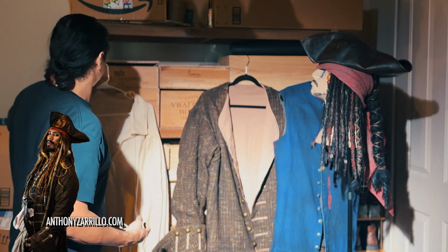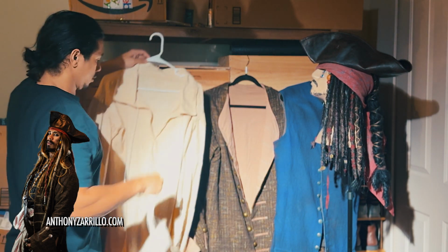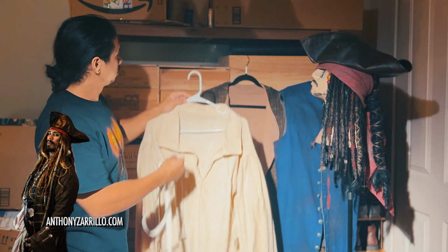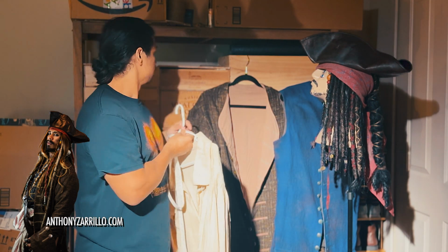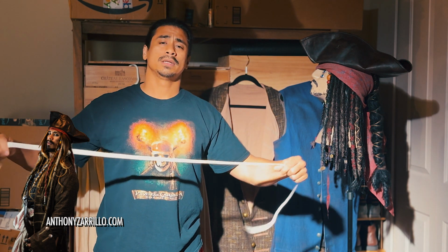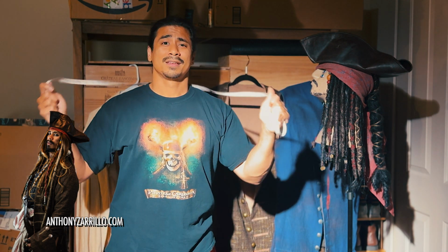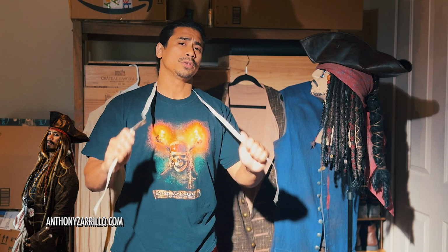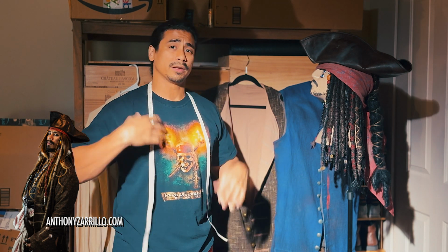frock coat, linen shirt, the whole costume. Once I have those measurements, I can get started and give you a nice custom fit. It's going to be unique to anything you've ever worn before. It's going to fit you exactly.